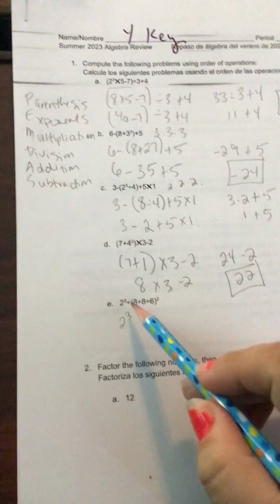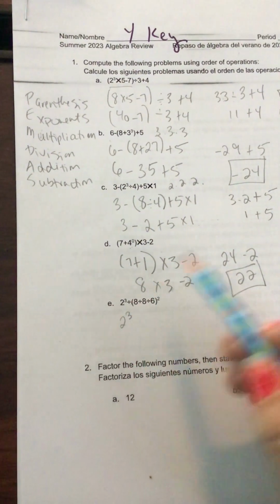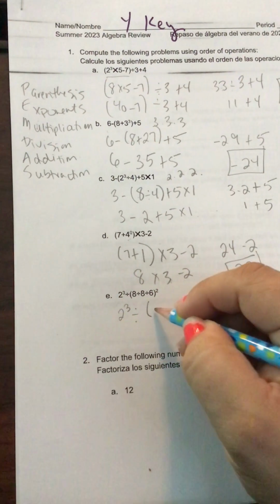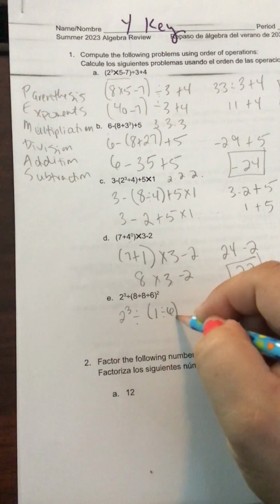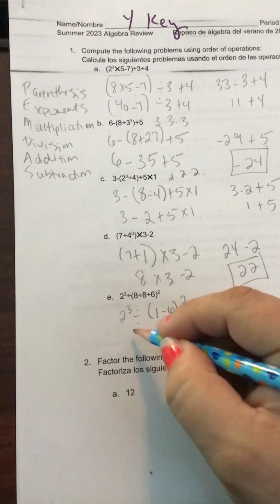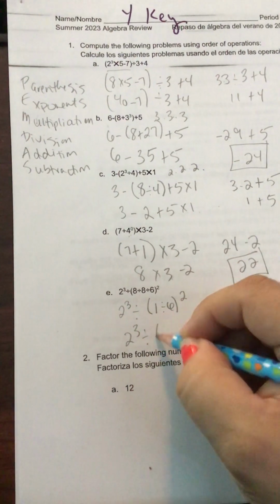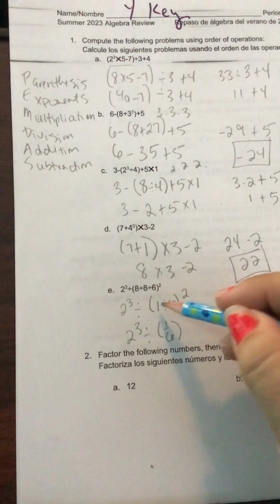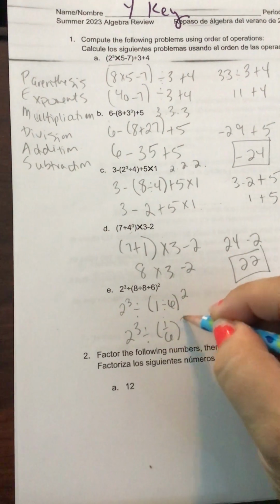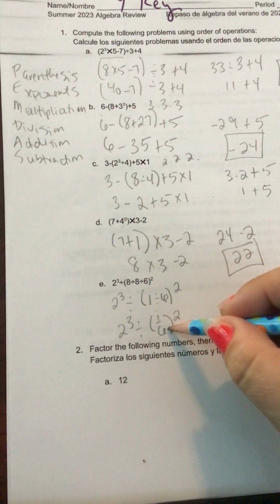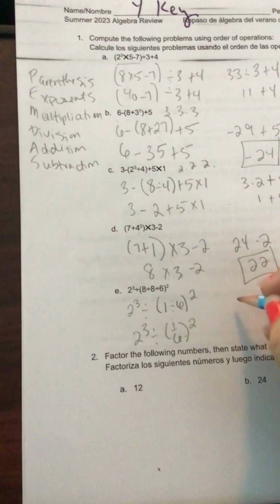I'm not going to do this parentheses or this exponent just yet because I have parentheses. 8 divided by 8 is 1, divided by 6 squared. 2 cubed, again, I'm not done in here. This becomes 1/6. 1 divided by 6 is 1/6 squared. The exponent is connected to this parentheses, so I'm going to do that first.